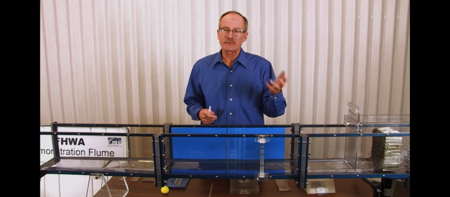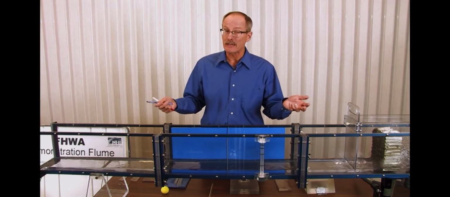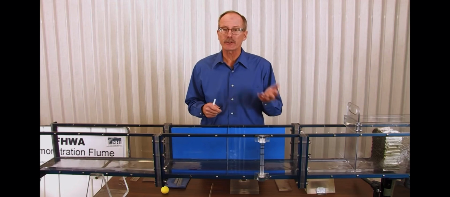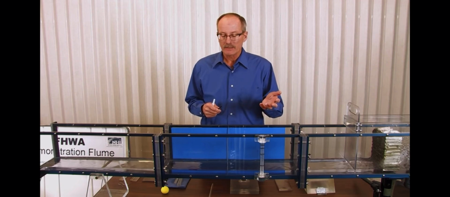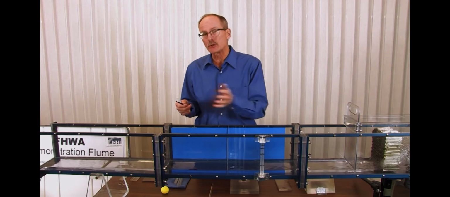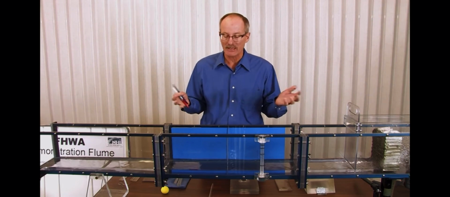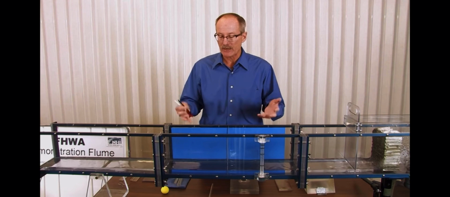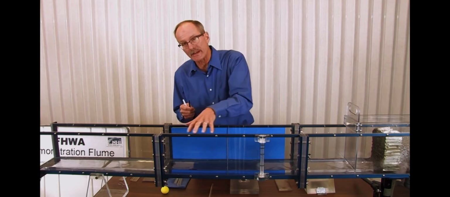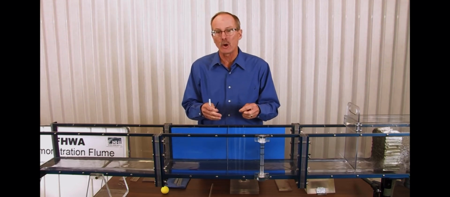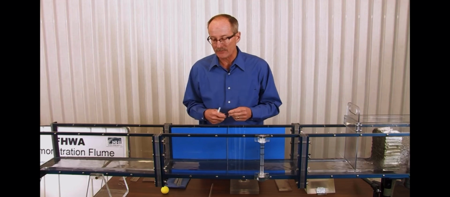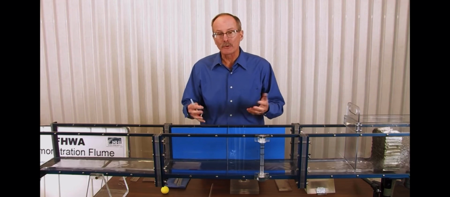When I was in college, at first I was a little confused. What does this mean, the normal depth? And it was really quite simple. It's the depth that the channel would normally flow at under steady uniform flow conditions. There's nothing magic about the term. It's what the channel would normally flow at, and so that's what we're getting right now. We're in steady uniform flow. The channel's normally flowing at this normal depth condition.